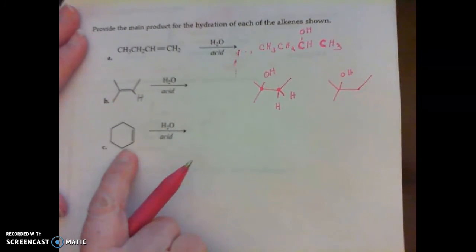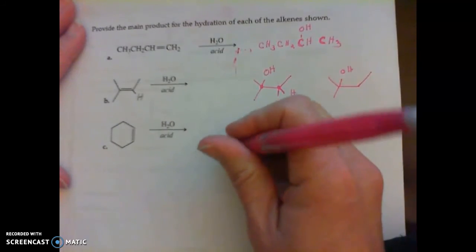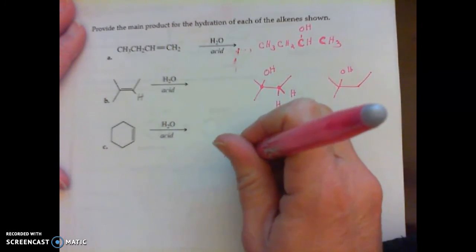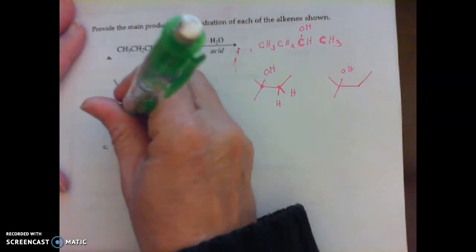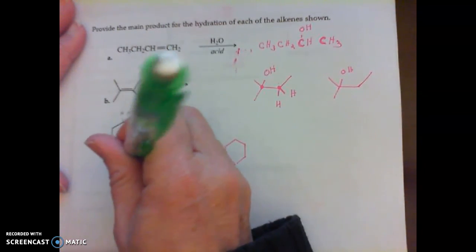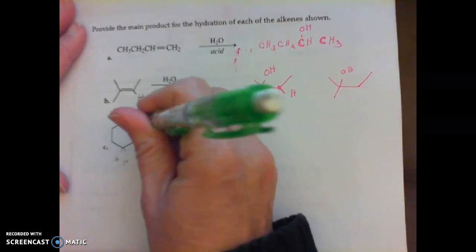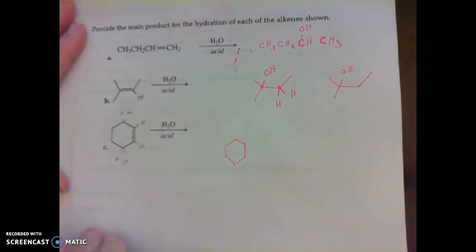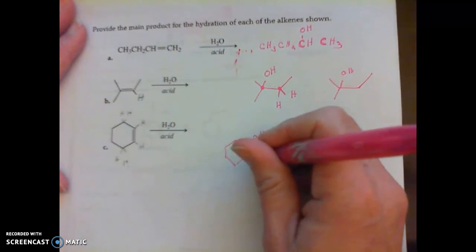Okay, so let's add a hydration to this compound. So this is our form. Let's put our hydrogens on this. We know that there are 2 hydrogens up here, 2 hydrogens down here. There are hydrogens over there too, but there's 1 here, right? And 1 here. So each side has 1 hydrogen, so it doesn't matter which side gets the hydrogen.